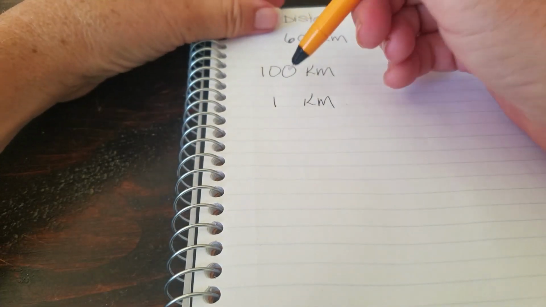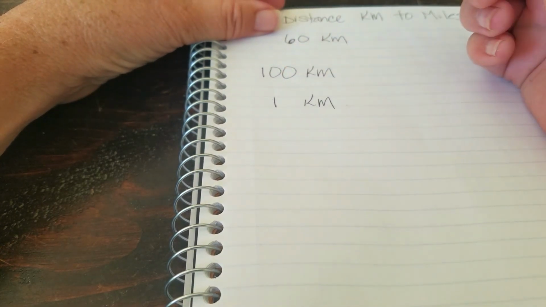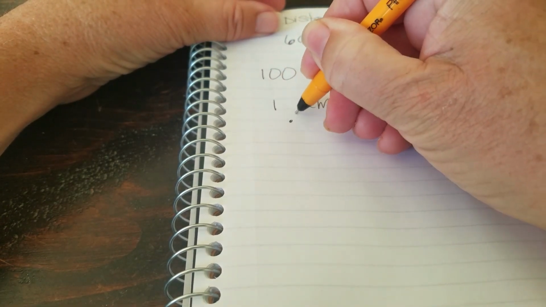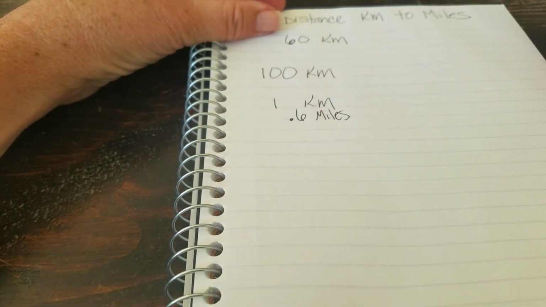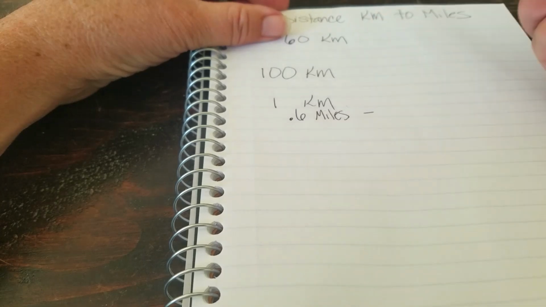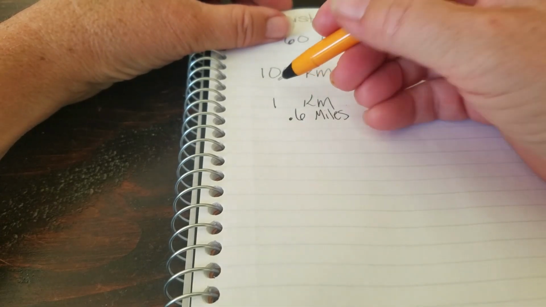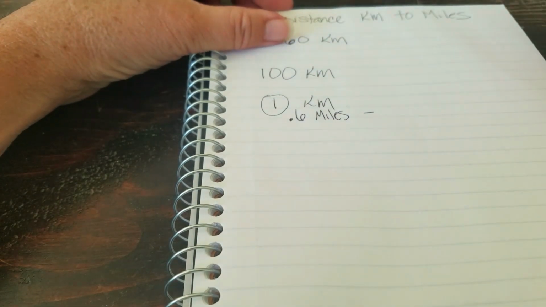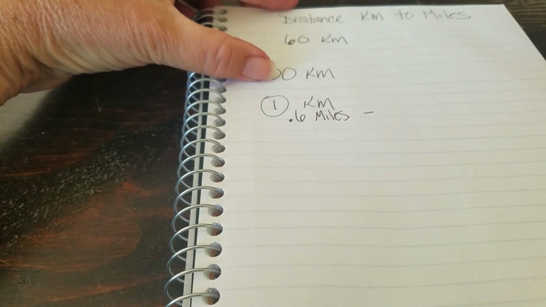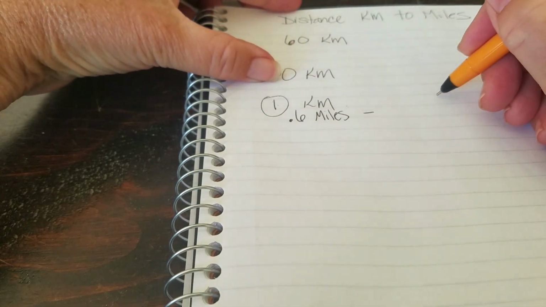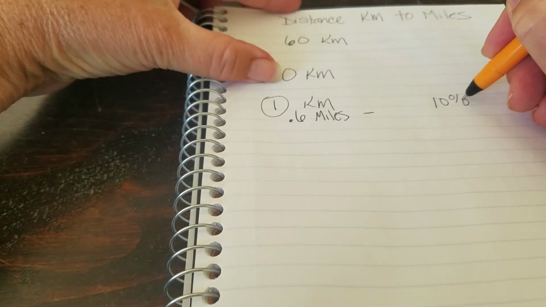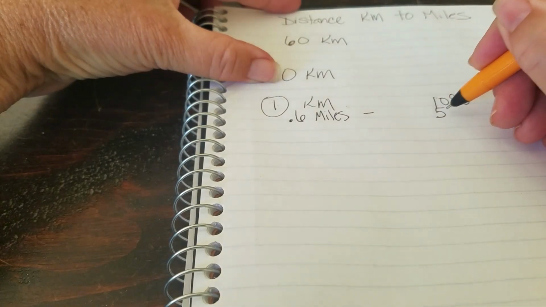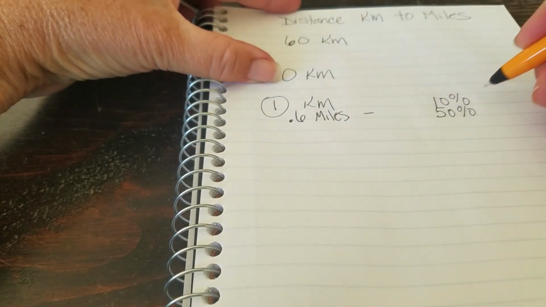So we know that 1 kilometer is 0.6 miles. So it's just more than half. So what I do is I will look at the mileage on the kilometer, and this one it's 1. I will take the number and find 10% of that number, and I will discover 50% of that number.